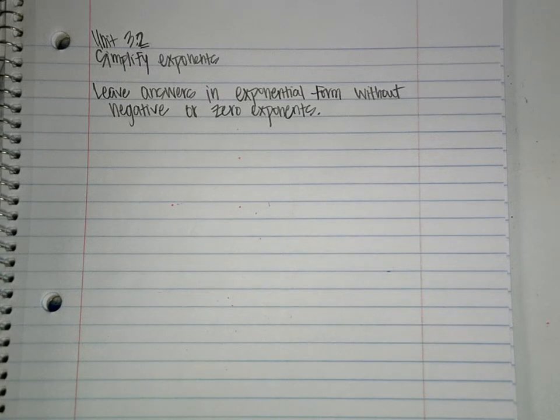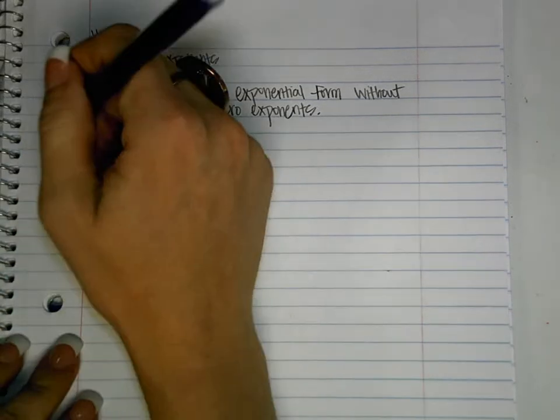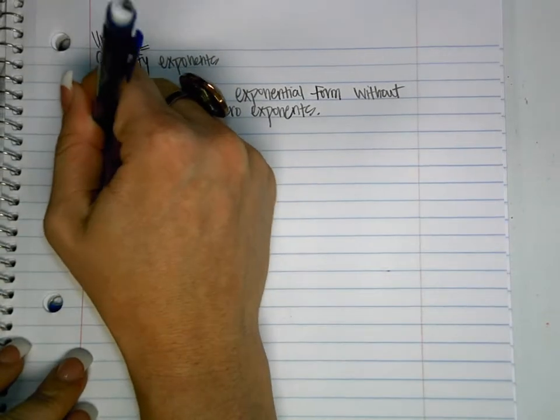Now, if something is like a number to the second power, you can actually multiply that out. You should know that. Anything that's squared, meaning to the second power, or cubed, which means to the third power, you do actually have to multiply that out. So if you have 2 to the third, you have to actually write that it's 8. You can't leave those in exponential form, but the bigger numbers you can leave in exponential form.